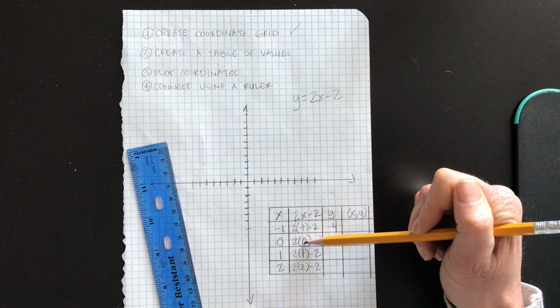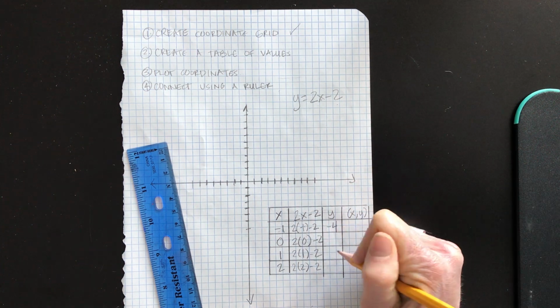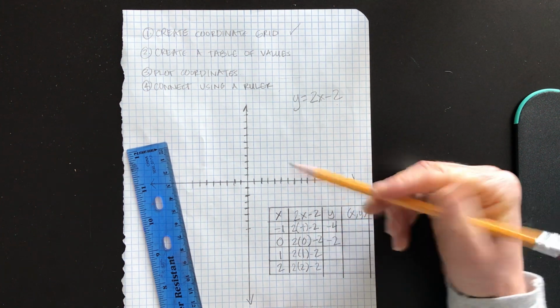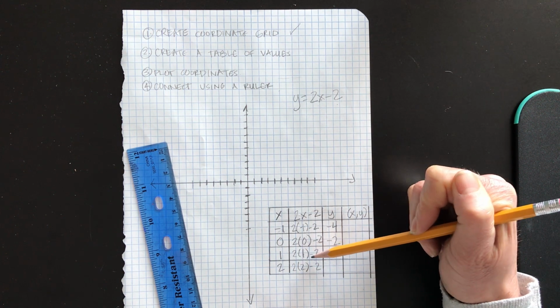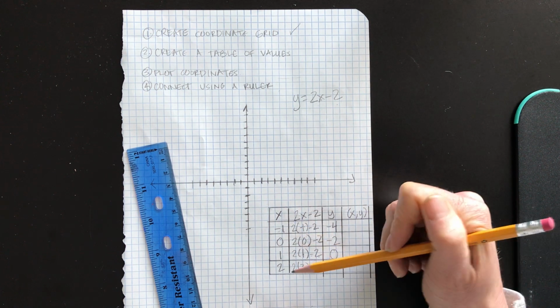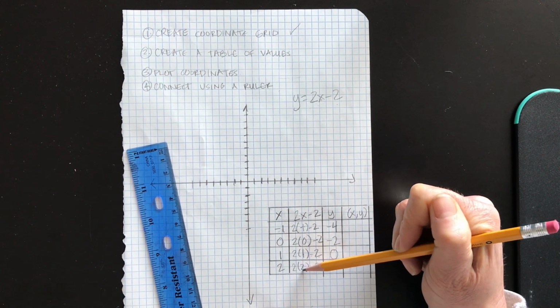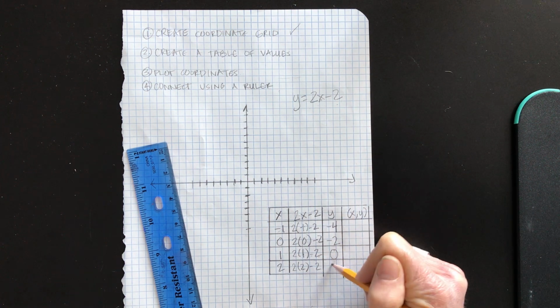This one, 2 times 0 is 0. Minus 2 gets me to negative 2. This guy down here, 2 times 1 is 2, minus 2 is 0. And this one down here, 2 times 2 is 4, minus 2 is 2.